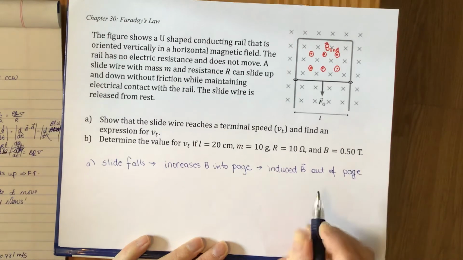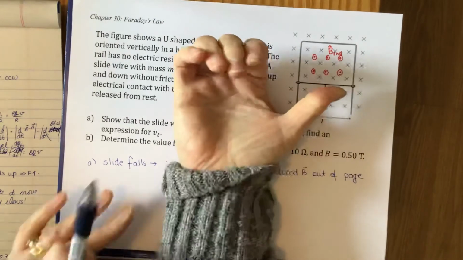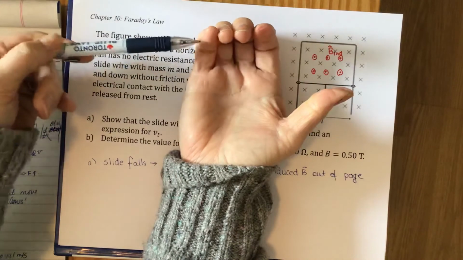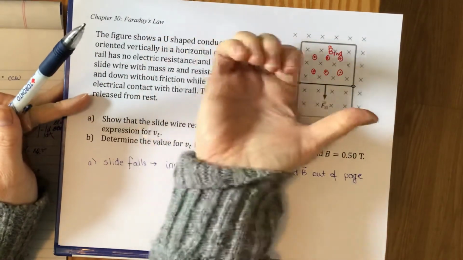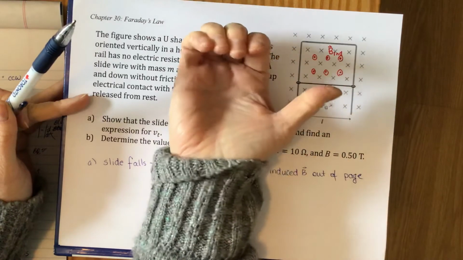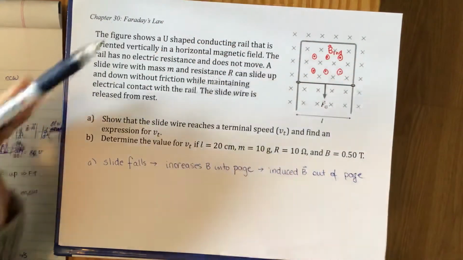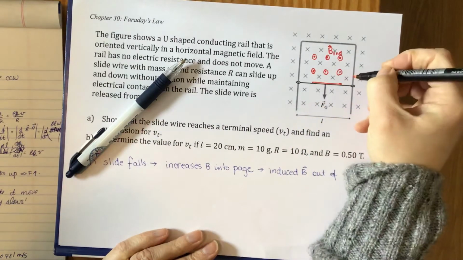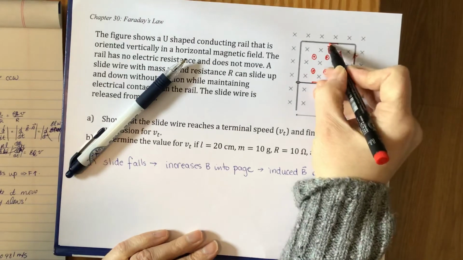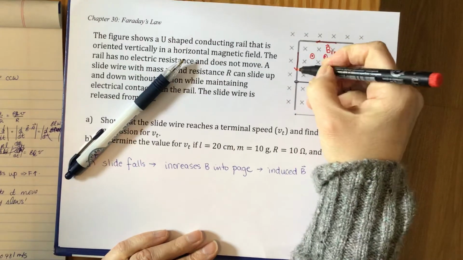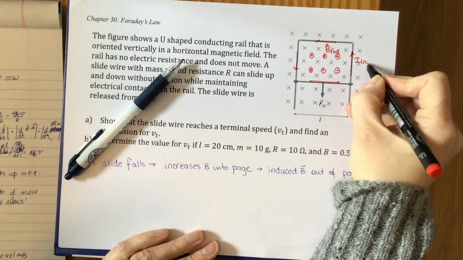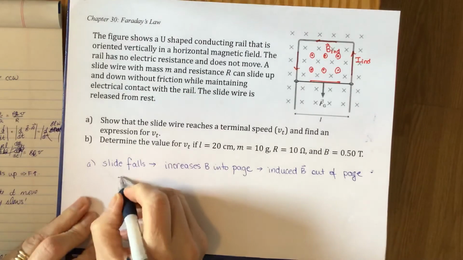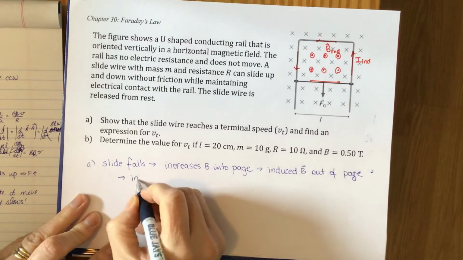What's the result of that induced magnetic field? If I imagine I'm grabbing onto this bottom wire here, I know that magnetic fields make circles. Right here the magnetic field is coming out of the page and shows my thumb pointing towards the right. So I get an induced current in this bottom part that points towards the right. And then because it's a closed loop, the current can come up here, and down here. That's the induced current. So if there's an induced field out of the page, there's an induced current, which in this picture is counterclockwise.